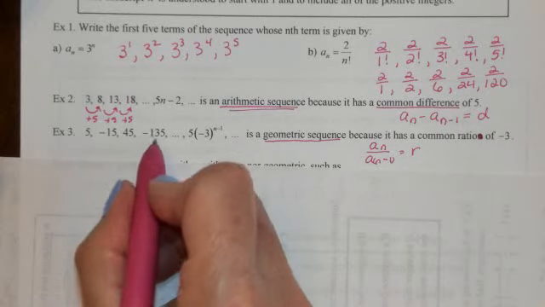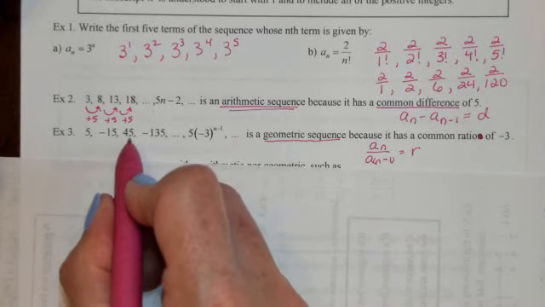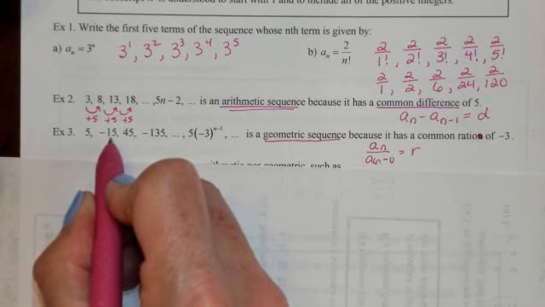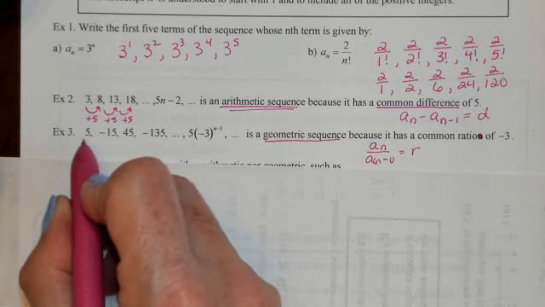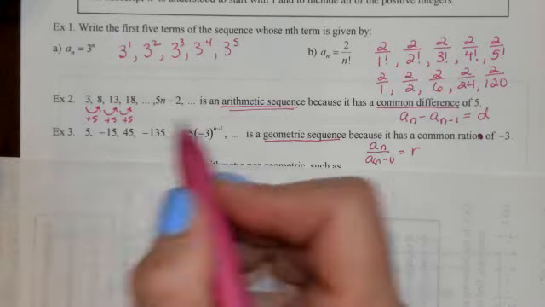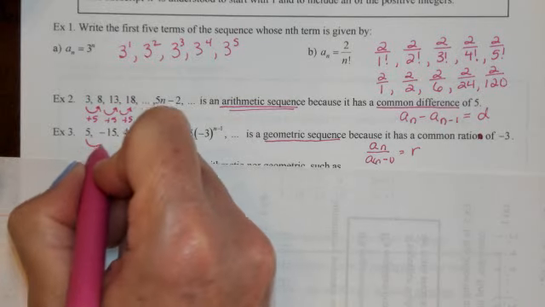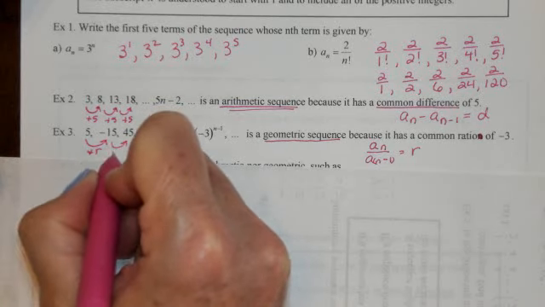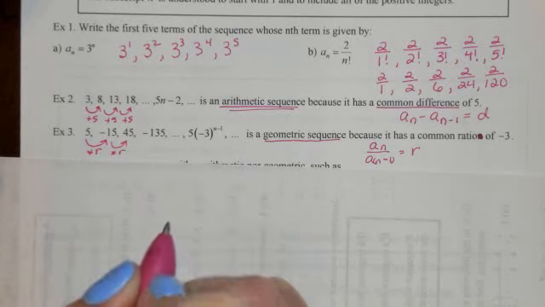So negative 135 divided by 45 is negative 3. 45 divided by negative 15 is negative 3. Negative 15 divided by 5 is negative 3. Another way to think of it is you multiply by the common ratio to get to the next term each time. Okay?